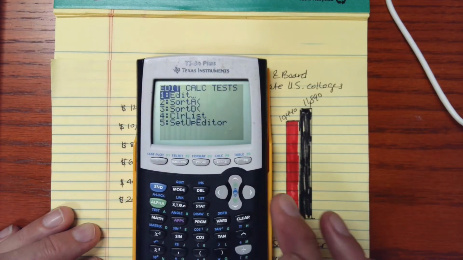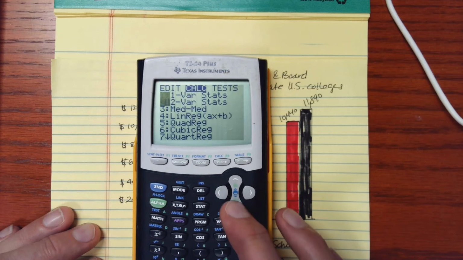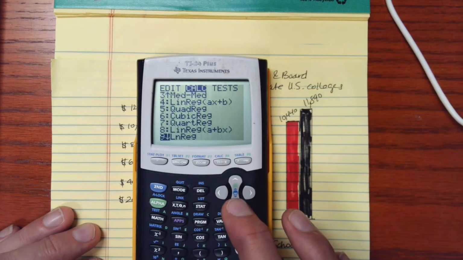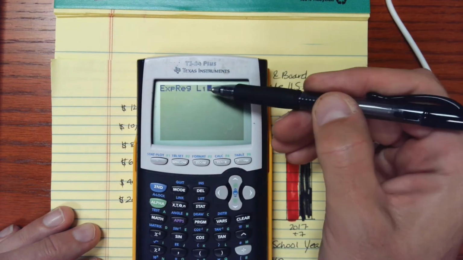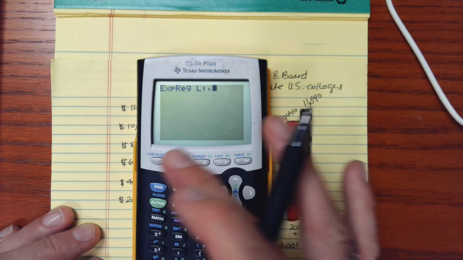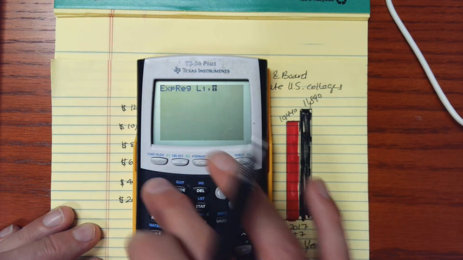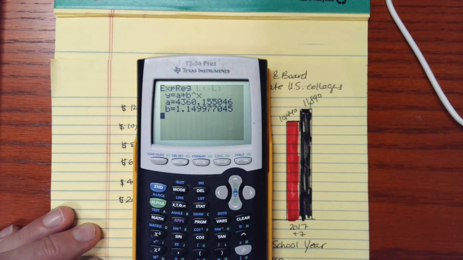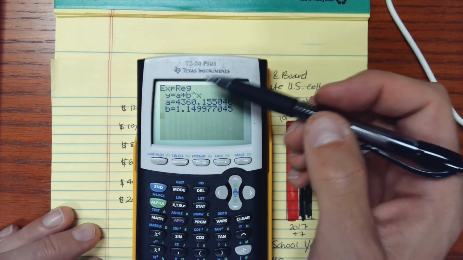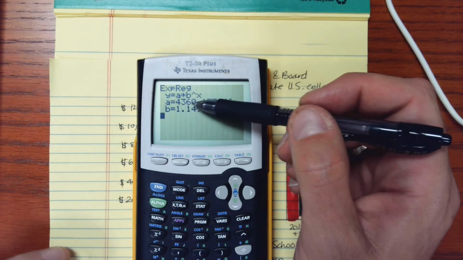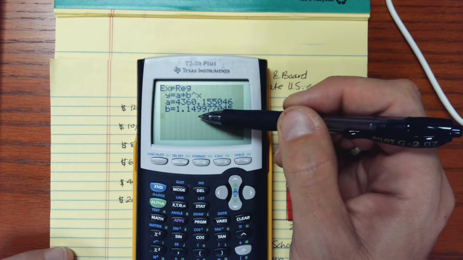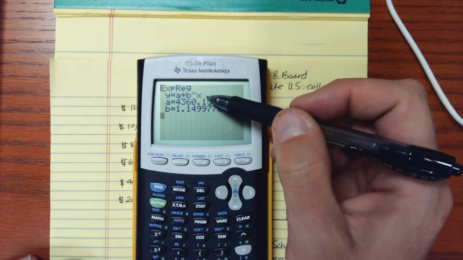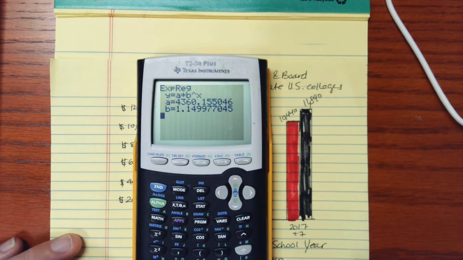So now let's look at the private colleges. So I'm going to go back to my stat menu under calculations, and this time I'm going to look for the exponential regression, and here that is. Again, I want to tell the calculator where my values are. The x values are in list 1, and remember that my y values are now in list 3. And now I have an exponential model. It's 4,360 times 1.1499 and so on, raised to an x. I'm going to do some rounding here.